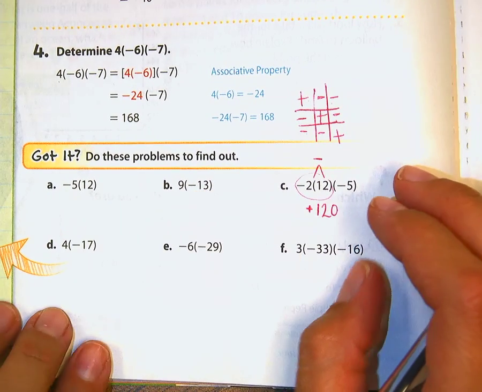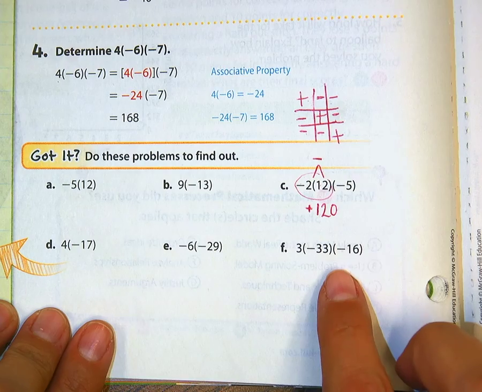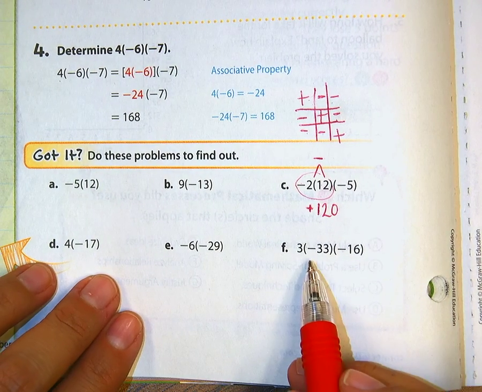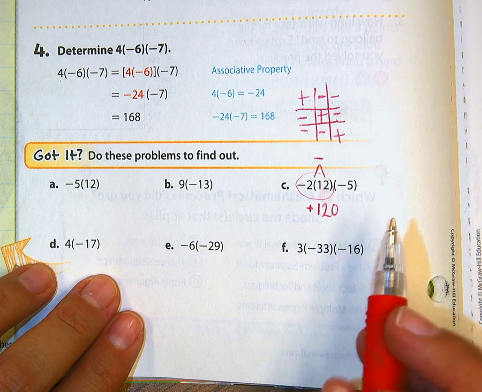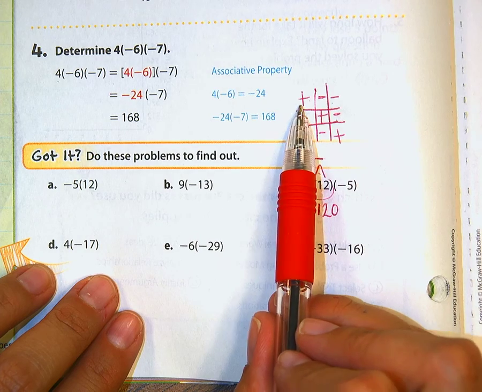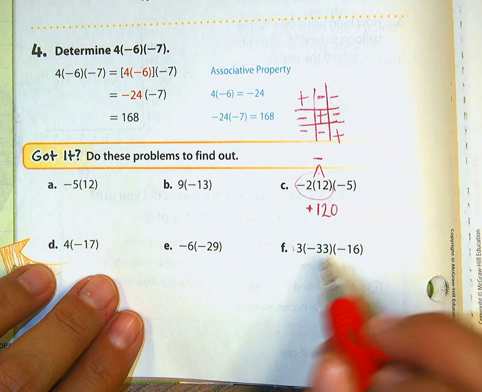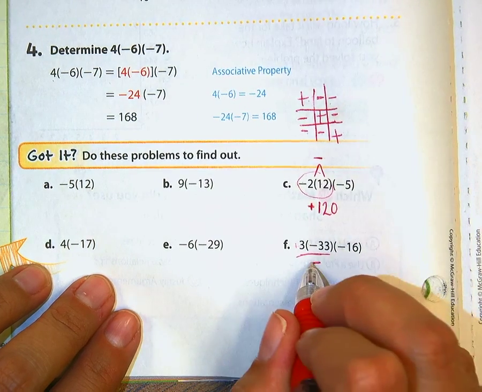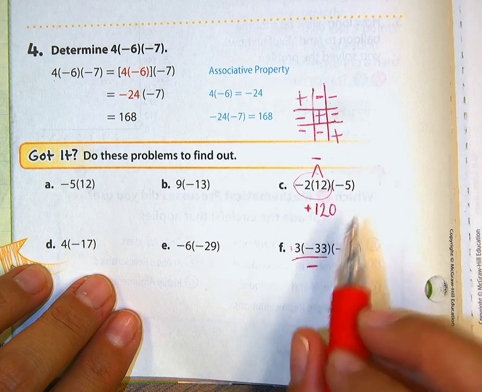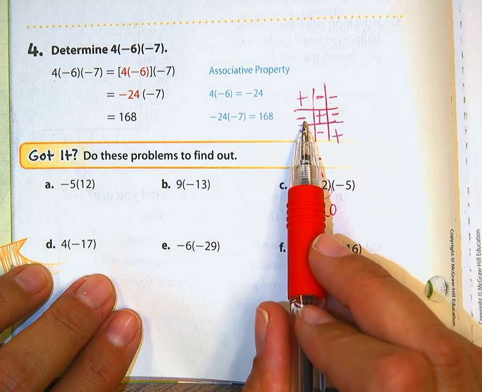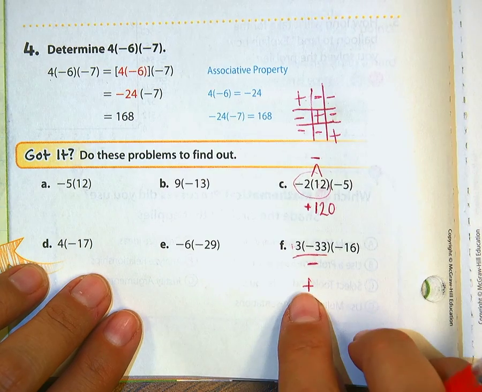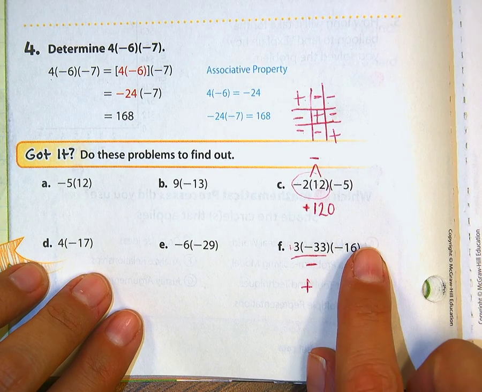Okay, let's look at this nasty one here at the bottom. We did this in class, but what I really want to show you is how can we figure out the sign. Well, here we have a positive times a negative. So my answer for these two will be a negative, but then you can't forget that you're also multiplying by this negative. So a negative times a negative, and that's going to give me a positive. So for letter F, I know it's positive. It's just a matter of now multiplying this out.